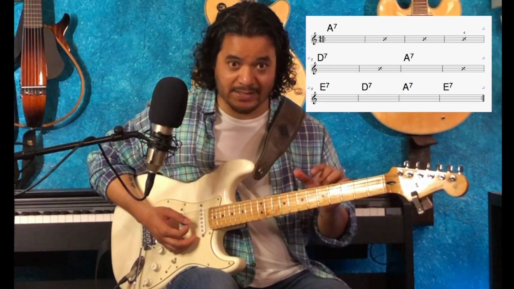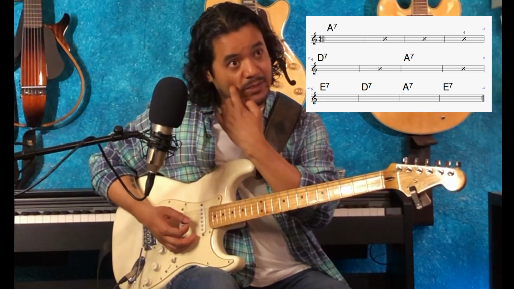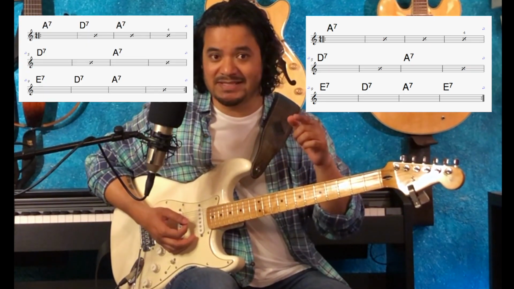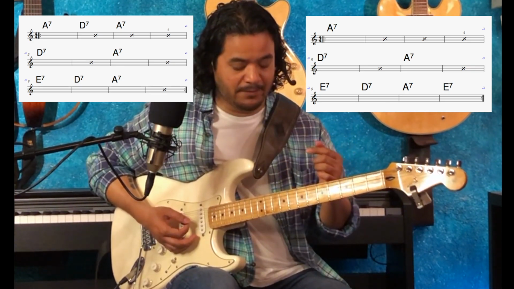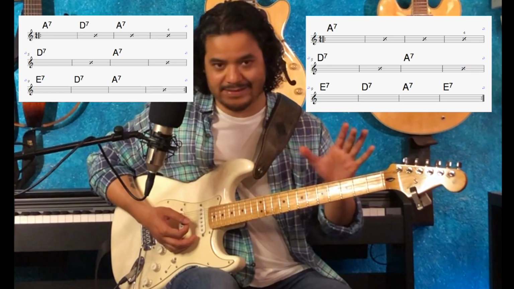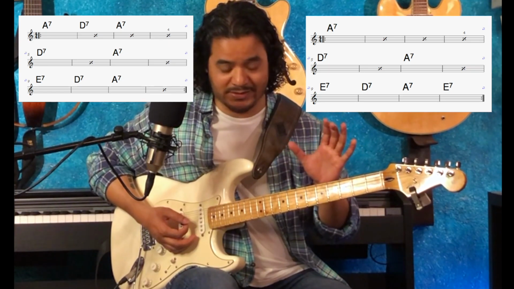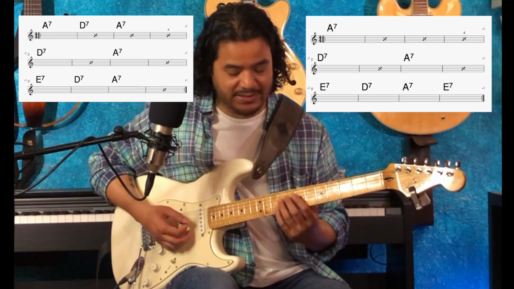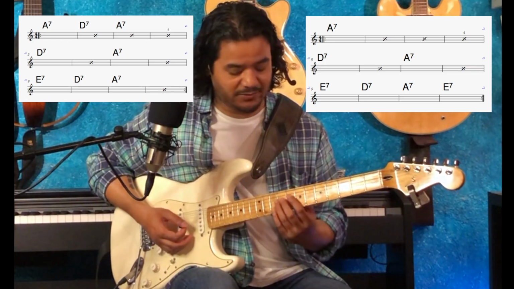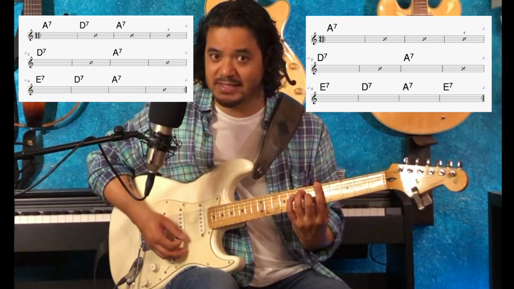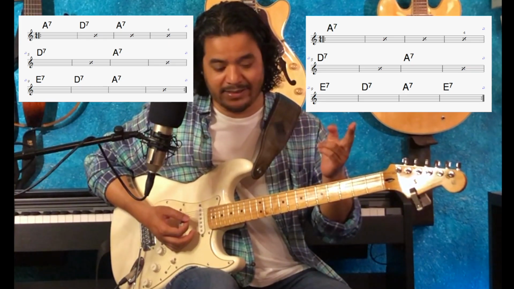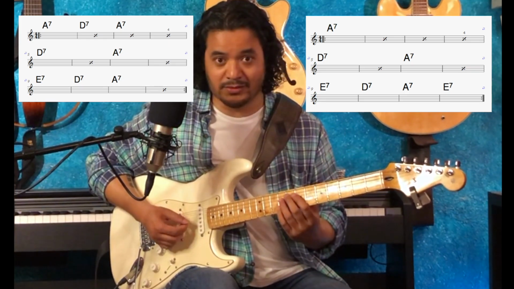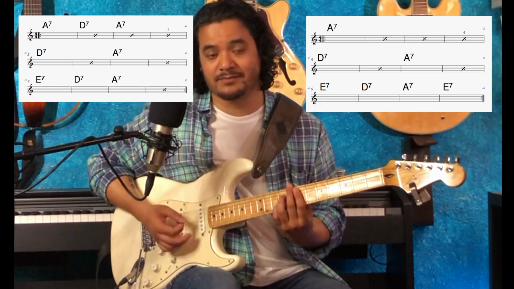There are variations of this 12-bar blues as well. Some people like to go to D7 right in the 2nd bar. You can do that too. But just to keep this simple, let's stick to this one. And same thing with the E7 at the 12th bar. People like to stay on the A for the last 2 bars, or you can go to E7 in the last bar.